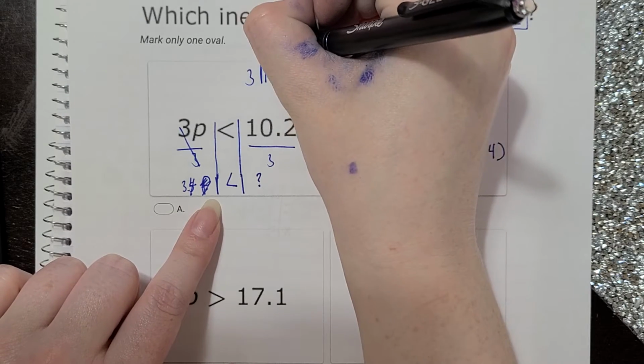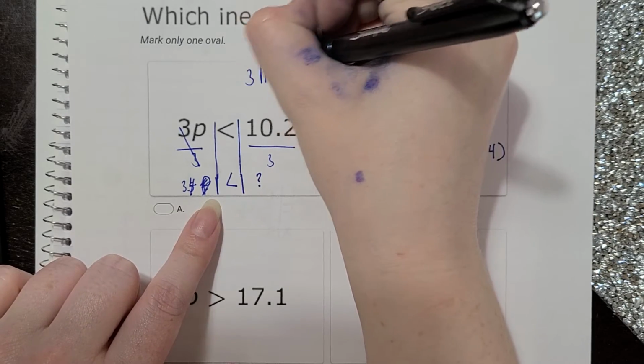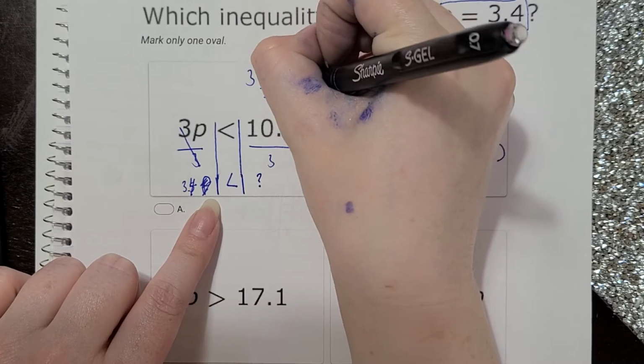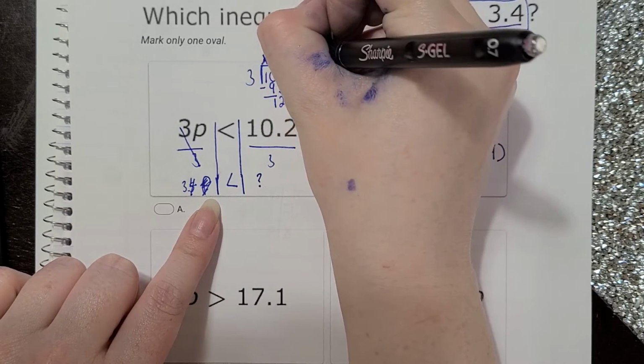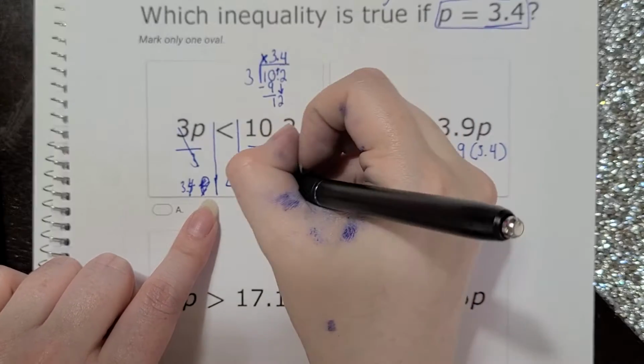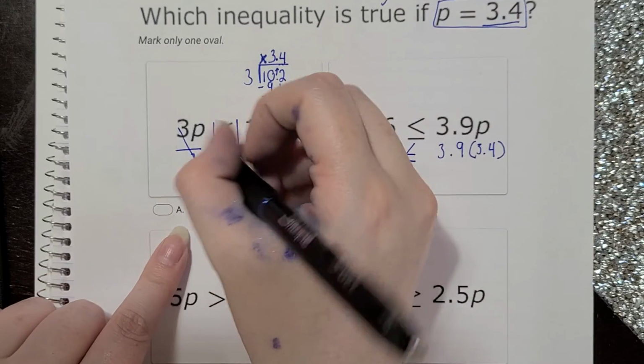3 goes into 1 no times. 3 goes into 10 3 times. Minus that 9 leaves us with 1. Drop the 2. I have a decimal here, so I need to remember to put it up top. Okay, 3 goes into 12 4 times. So this side is 3.4. I'm going to rewrite it.